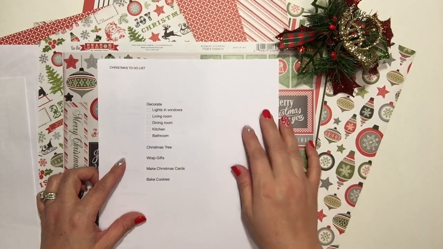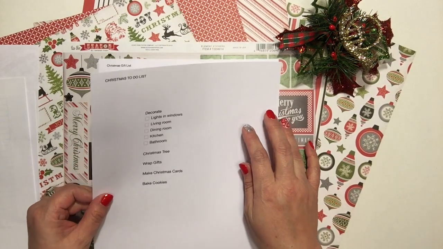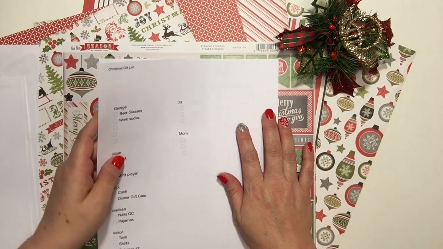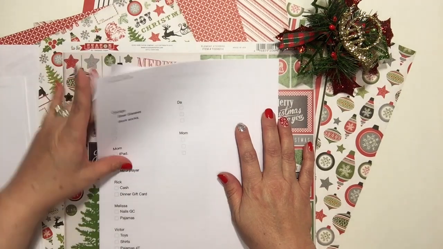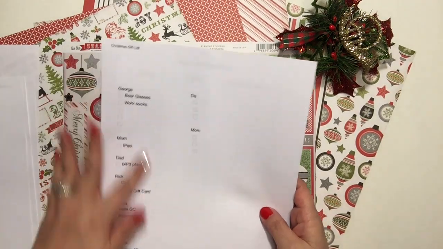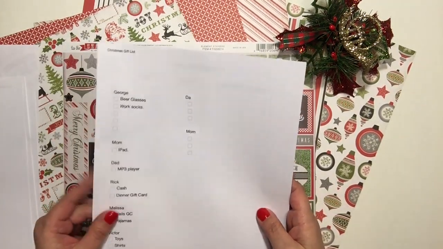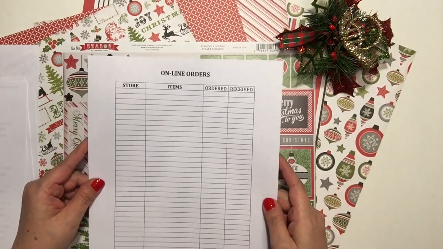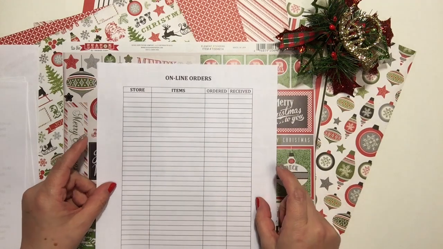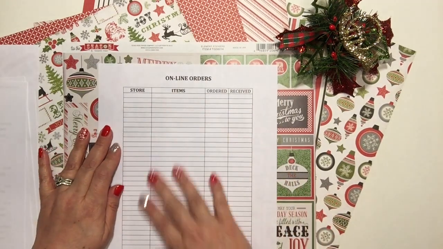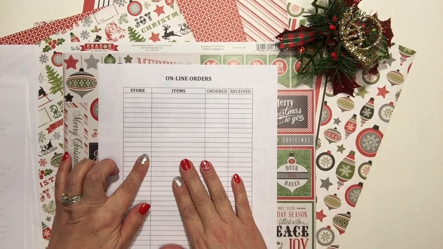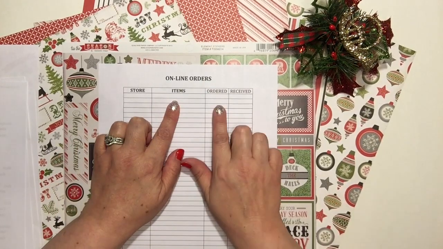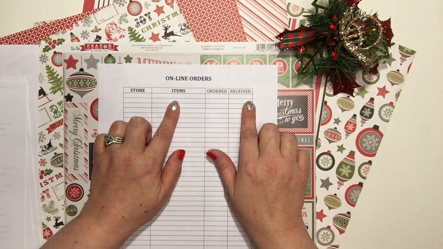And then the last thing I have here is to bake cookies. Okay, so that pretty much sums up what I need to do for Christmas. And then these are my Christmas gift ideas for the people that I need to buy for. And then, because I do a lot of shopping online, I decided to create an online orders list: the store I am purchasing from, the items, when I ordered it, and then checking it off when I received it.